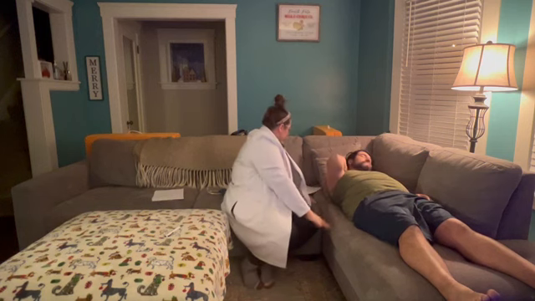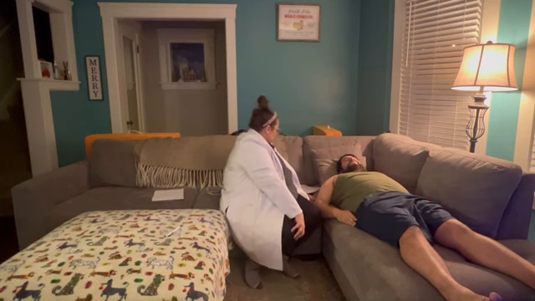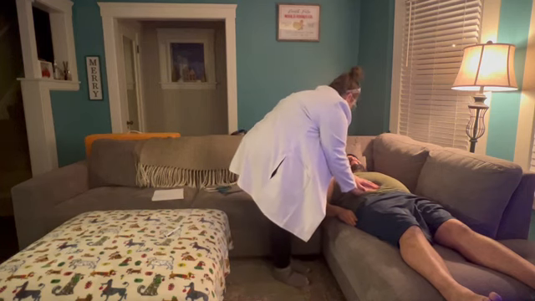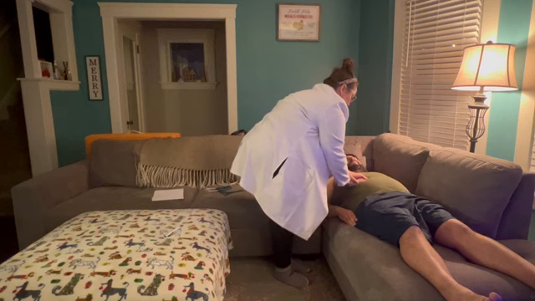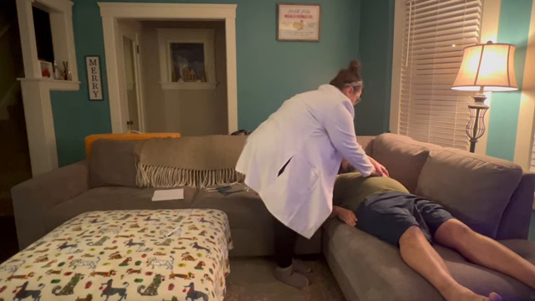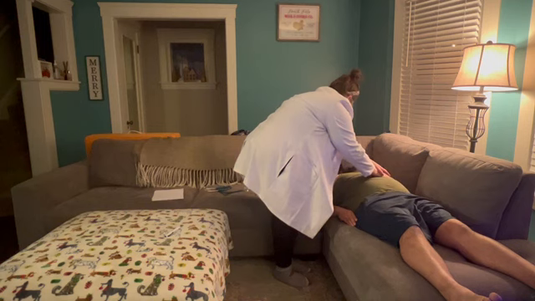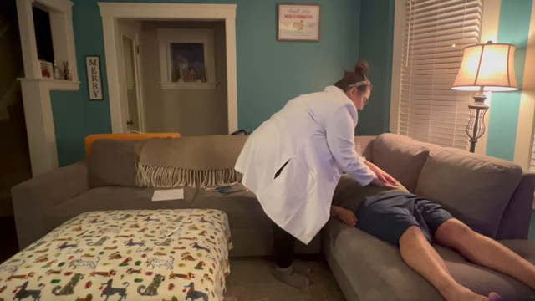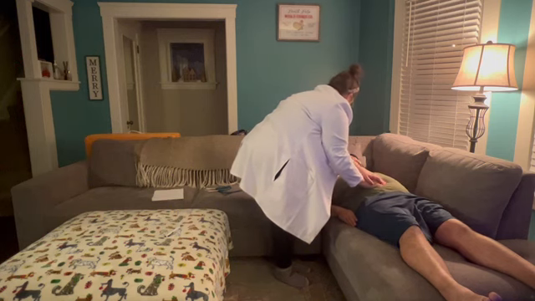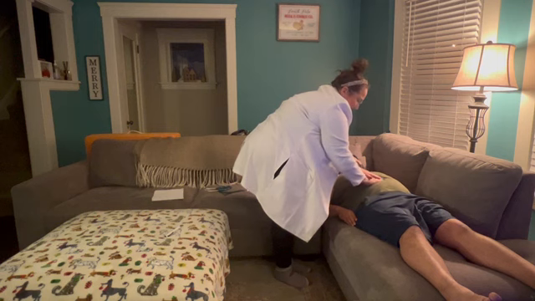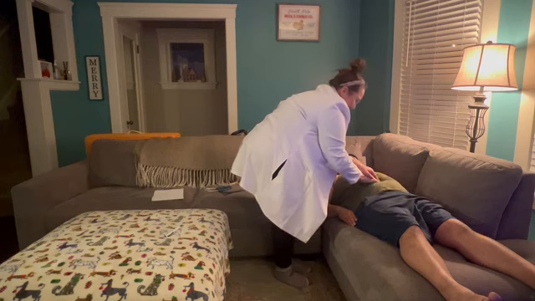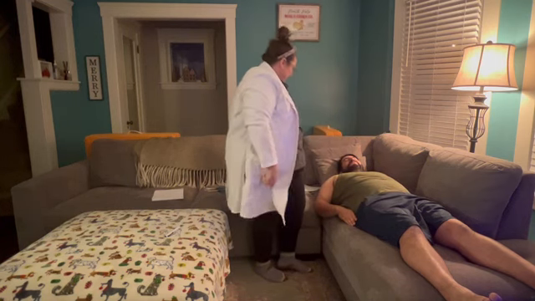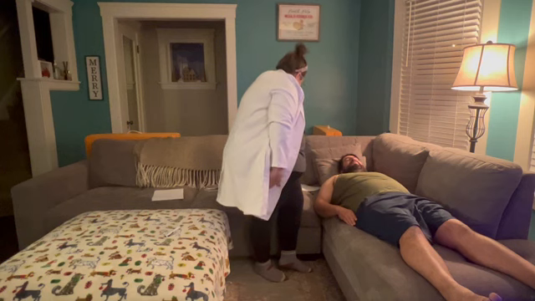I'm going to push a little bit deeper now. You let me know if I'm causing any pain. Okay. And do around your belly button. Your belly button. I'm not feeling any bulges or masses or hernias around the belly button. Any pain there? Okay.